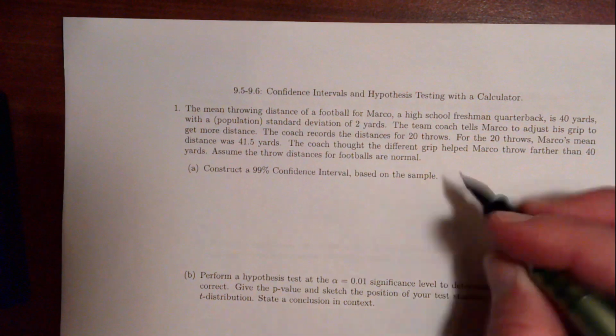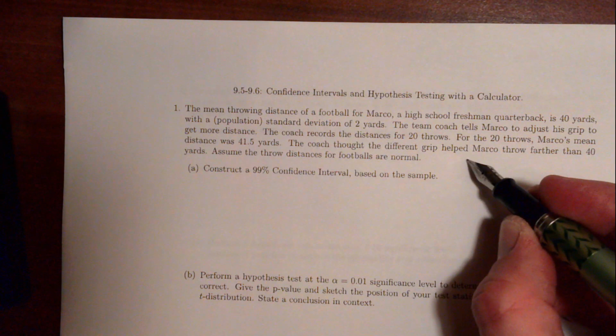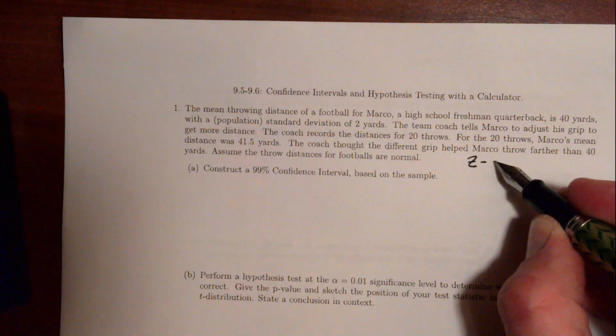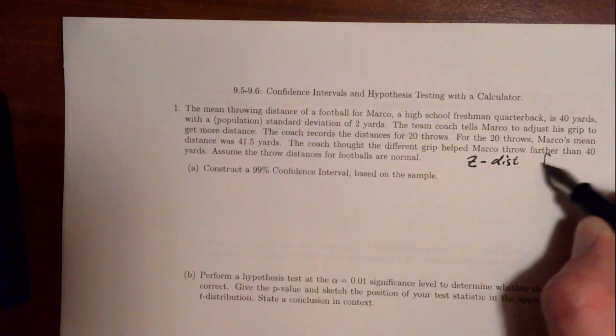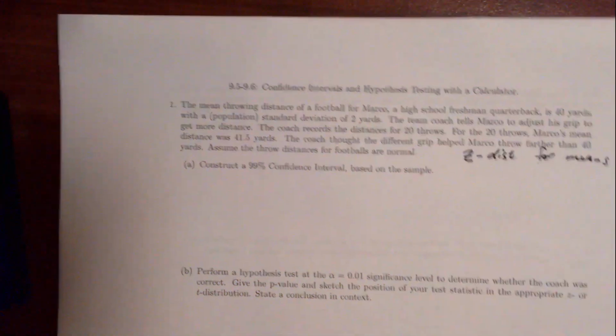So first off, if we are going to be talking about this situation, all of this is going to be using a z-test or a z-interval. Okay. So just good to note.